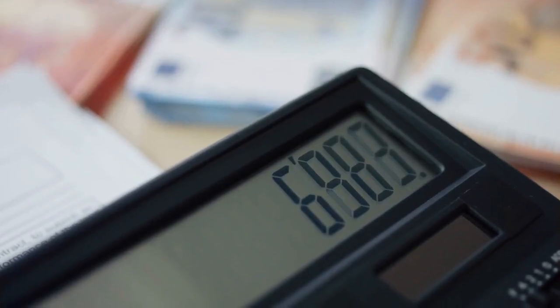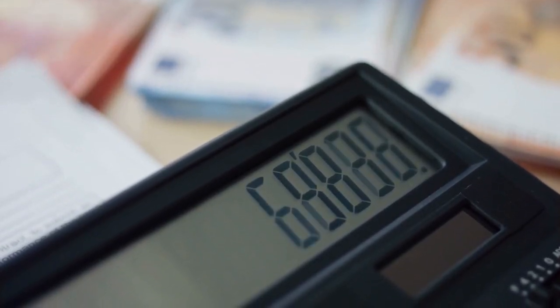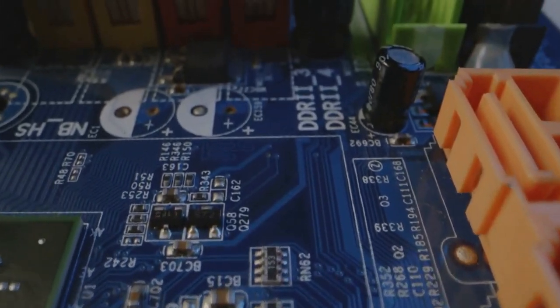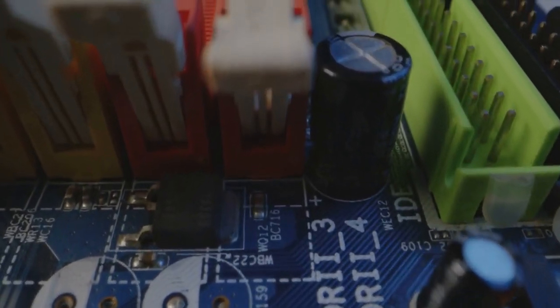Think of it like a grid. Each element has a row and a column index. To find a specific element, we need to calculate its memory address.